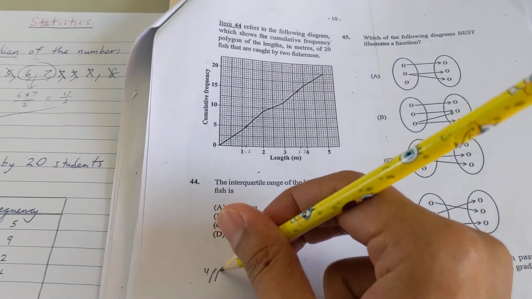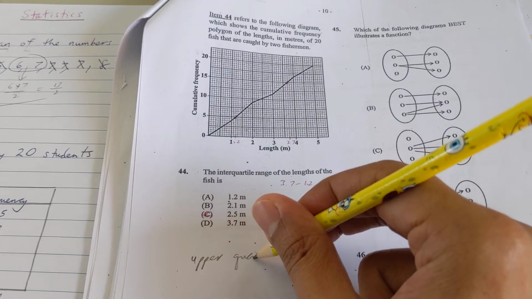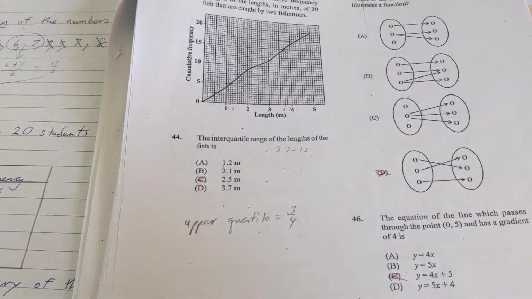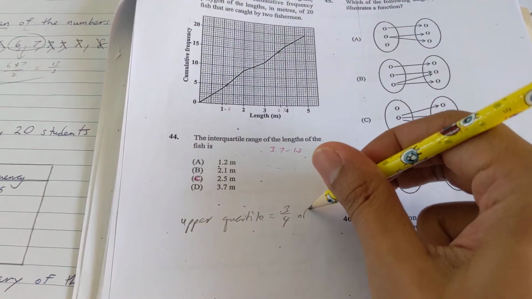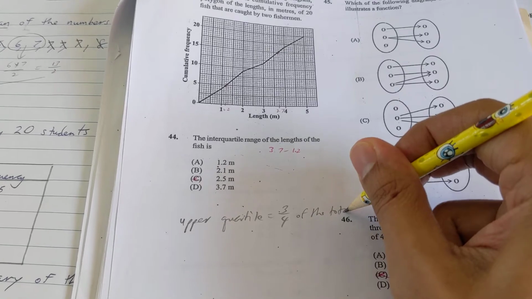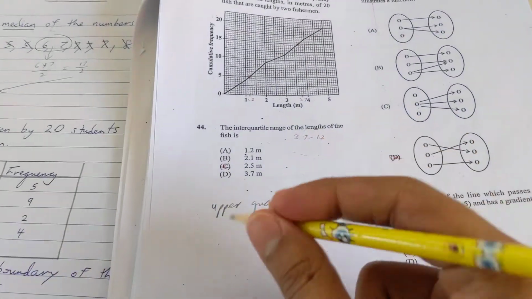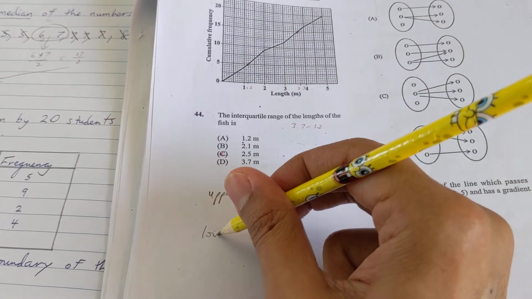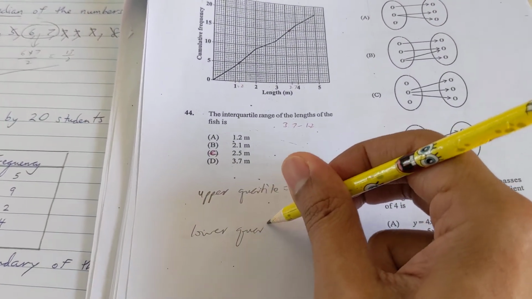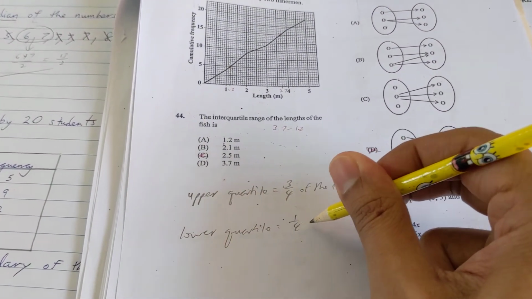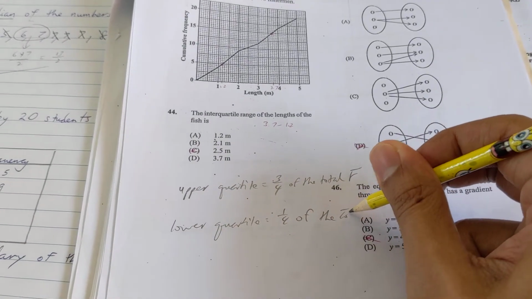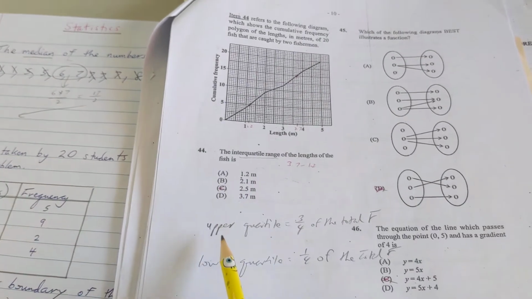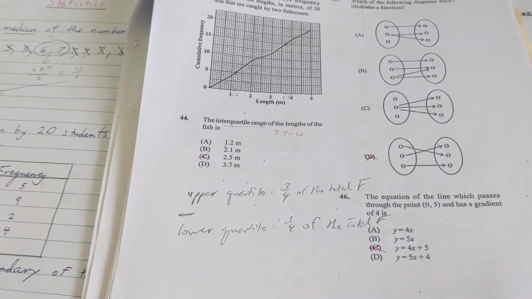We have something called the upper quartile, which is 3/4. So they're really breaking up the diagram into quarters. So 3/4 of the total frequency is called the upper quartile, F for frequency. The median is half of the total frequency, and then we have the lower quartile, which is the last of the quarters, a quarter of the total frequency. When they want the interquartile range, it's just your upper quartile value minus your lower quartile value.